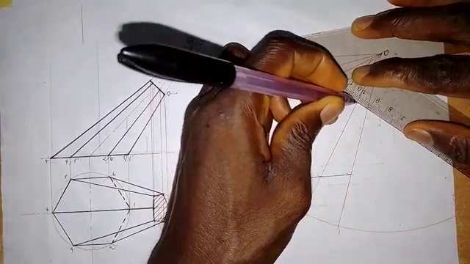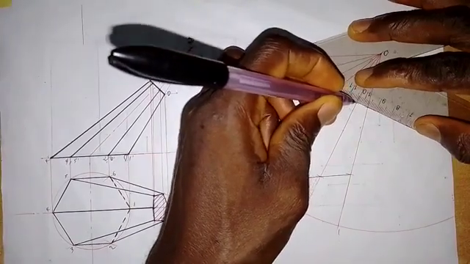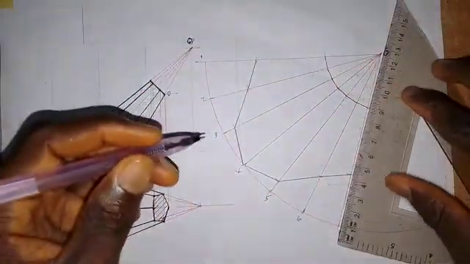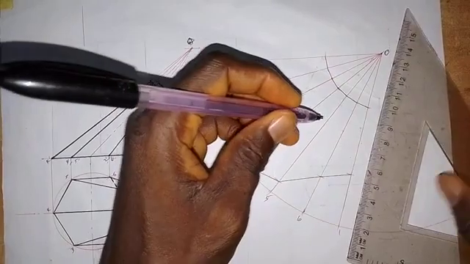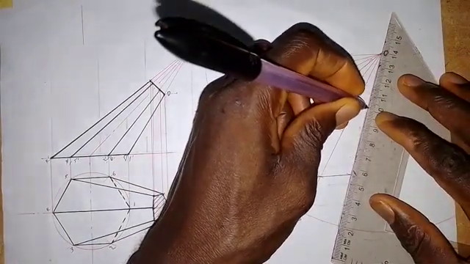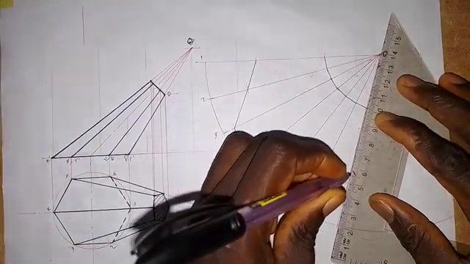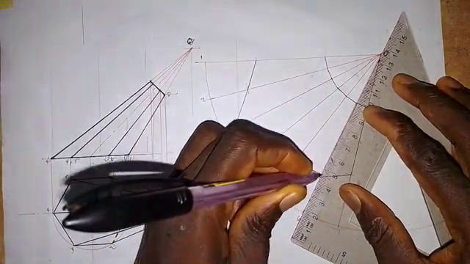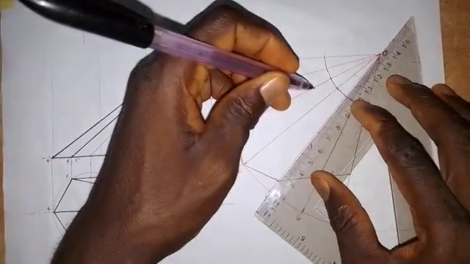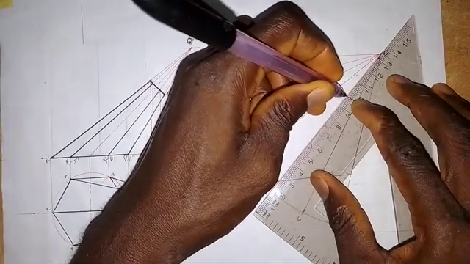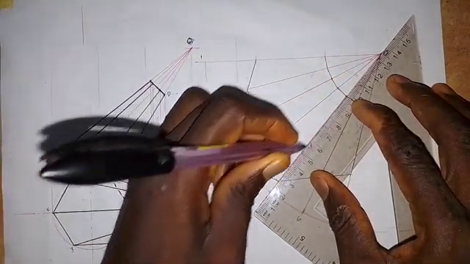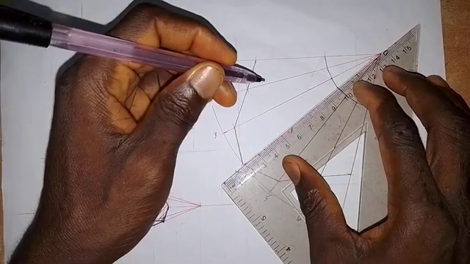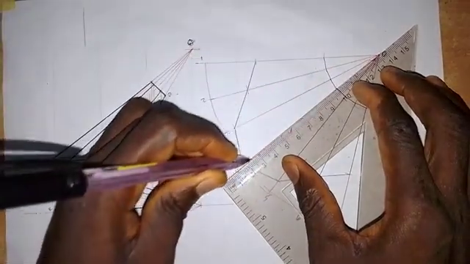So we also join this together and we join this together. Then I will make this line from here to here a thick line. So this line is a thick line from here to here. I will also make this line a thick line.